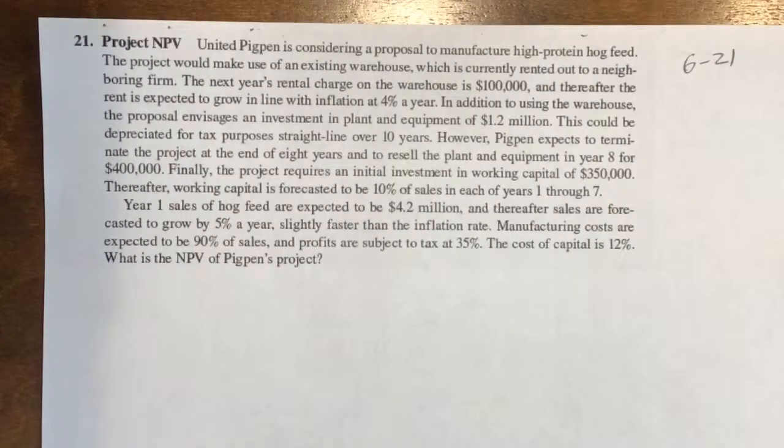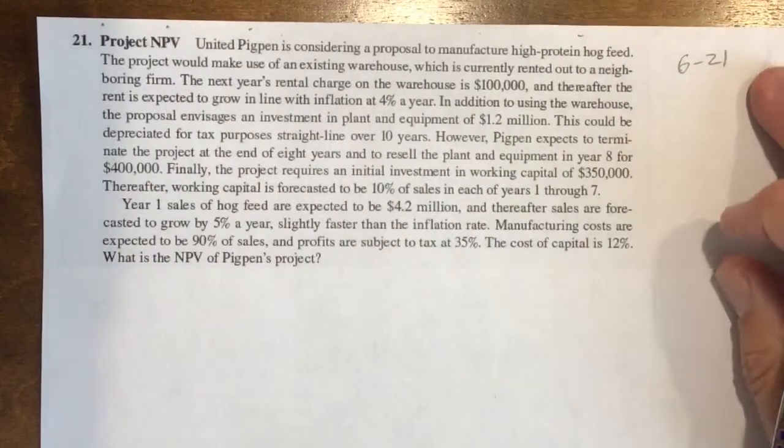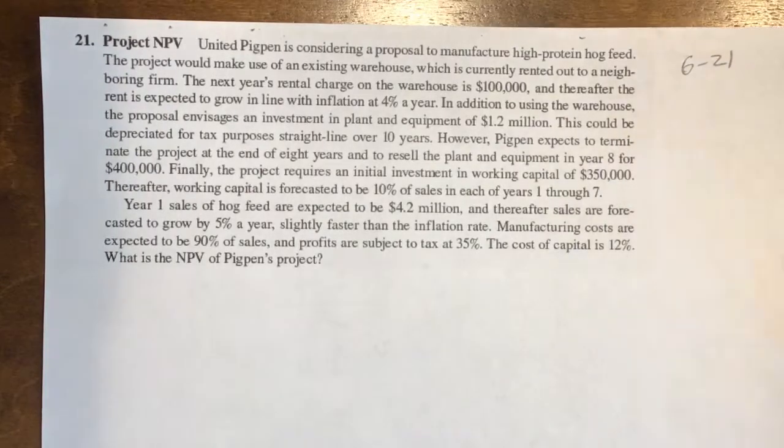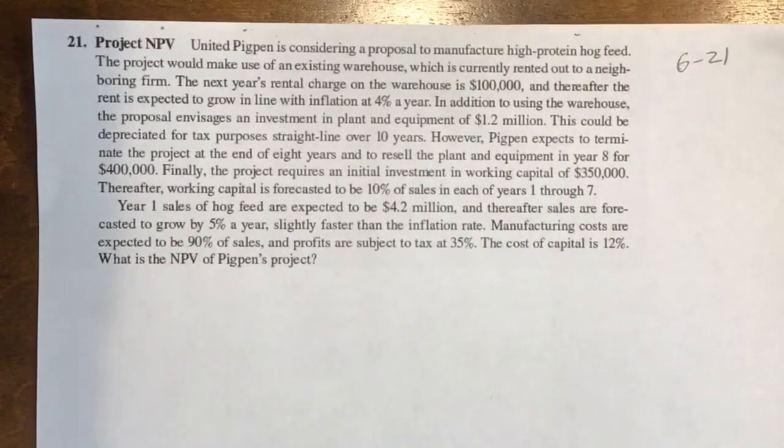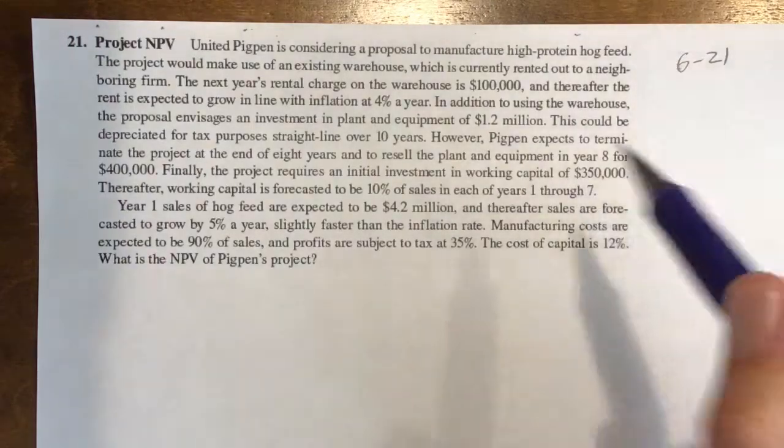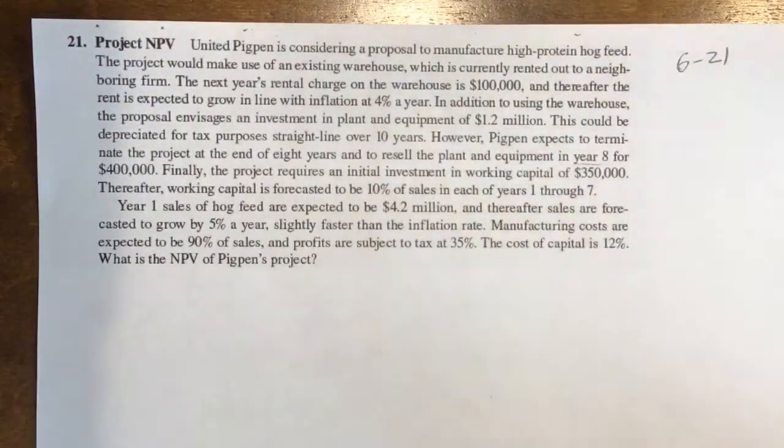Okay, here's some more problems, and I'm just going to talk through these rather than try to do them all because some of them are more spreadsheet work than just thought experiments. But this one is basically just you got to figure out the cash flow every year, for over 8 years, and then discount that back to present value.